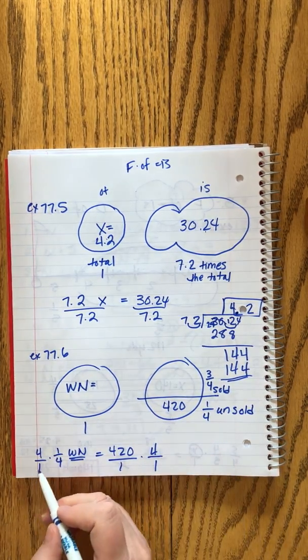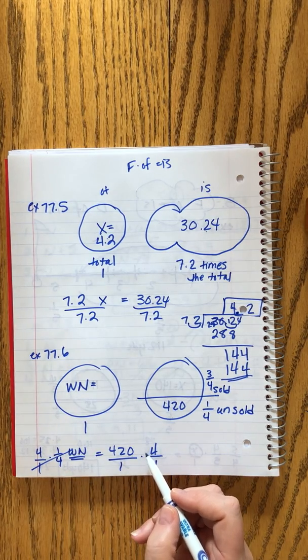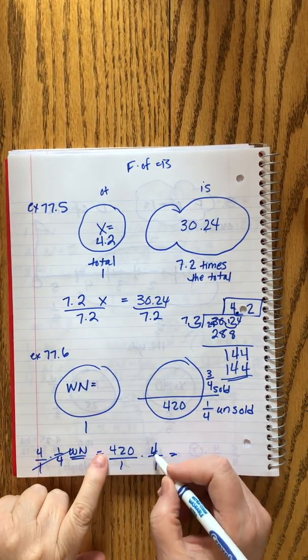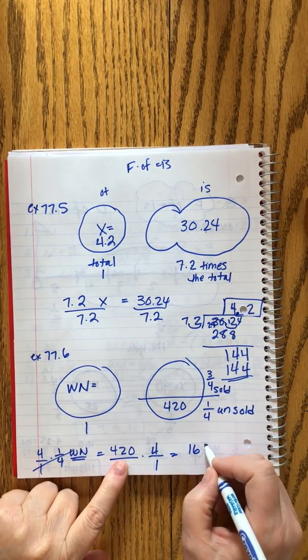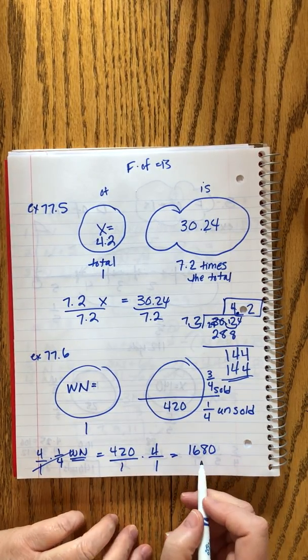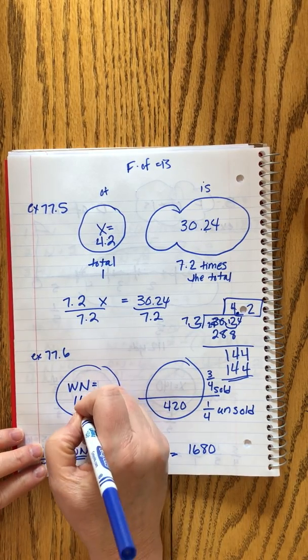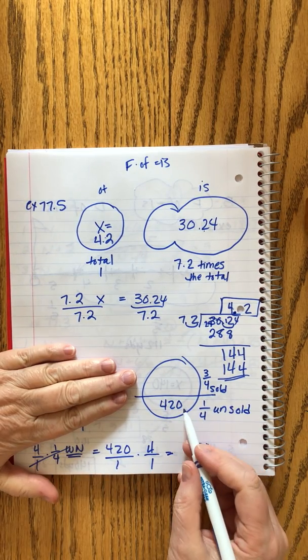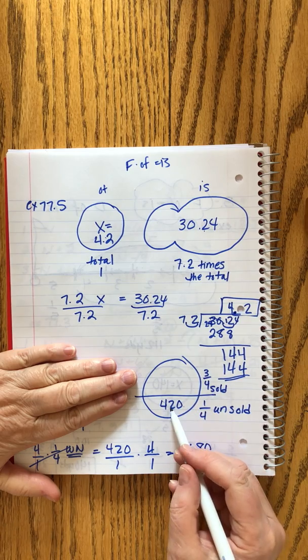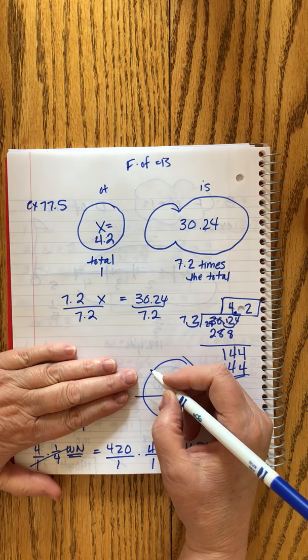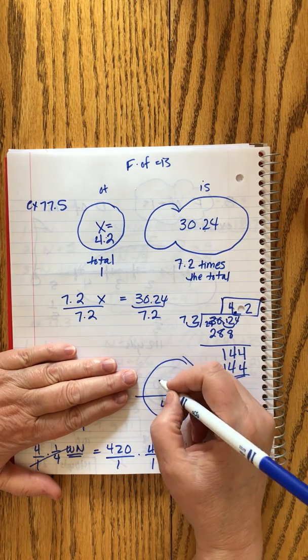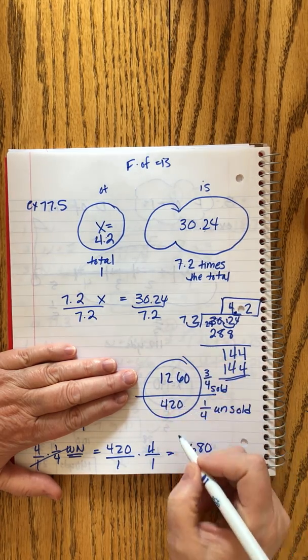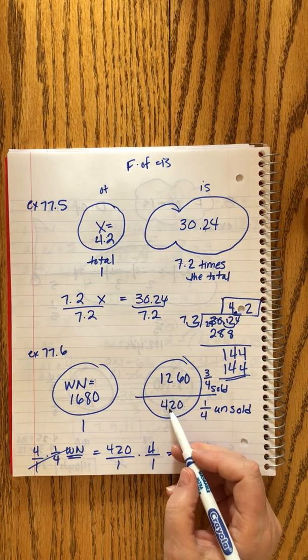This is the format we've used. This cancels. 420 times 4. I know this much is 16, and this much is 80. So 1680 is how many tickets were printed. And we didn't actually need that number to do this, because if this is 1/4, then 3/4 would be 3 times that number, right? So that would be 1260. Yes. I multiplied this by 3 and I got that.